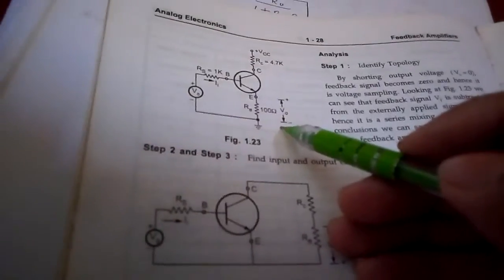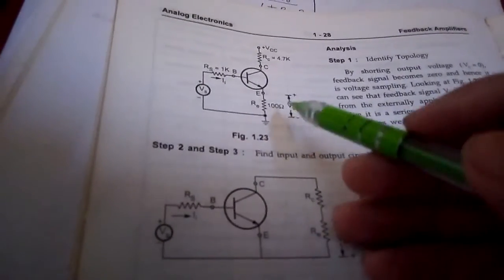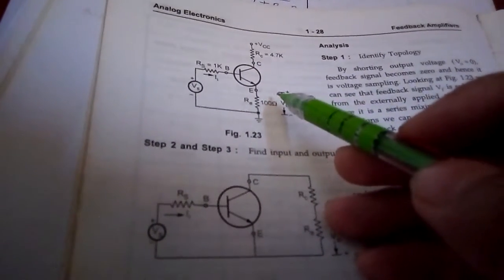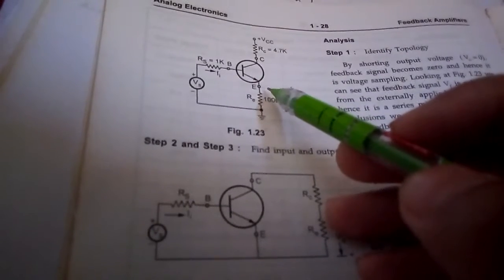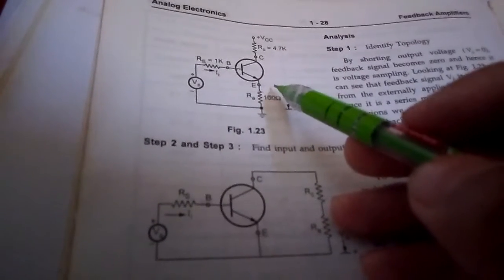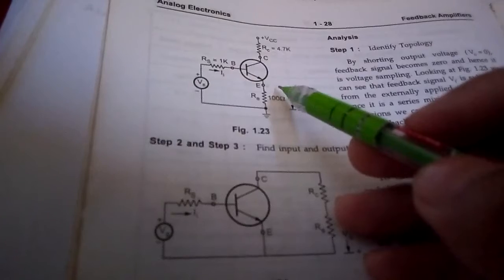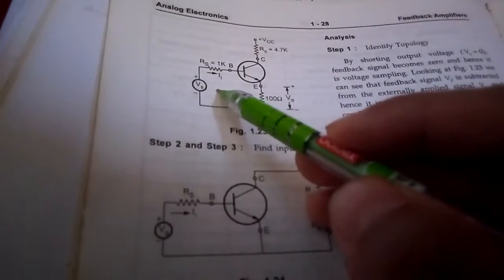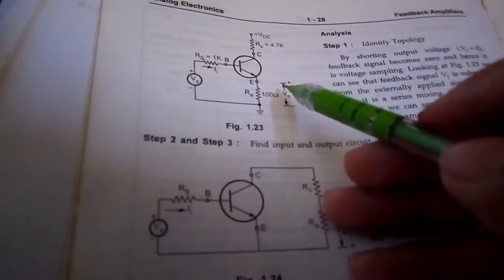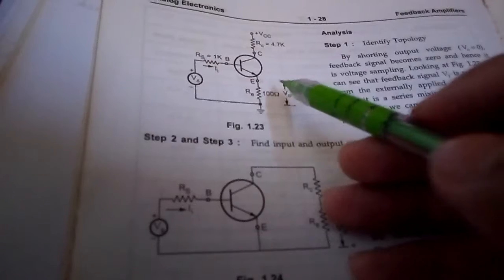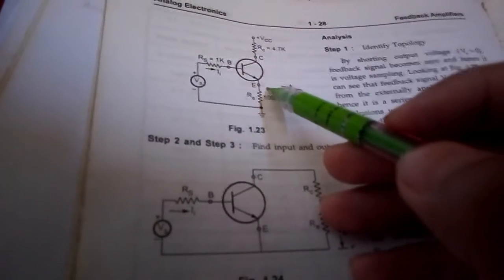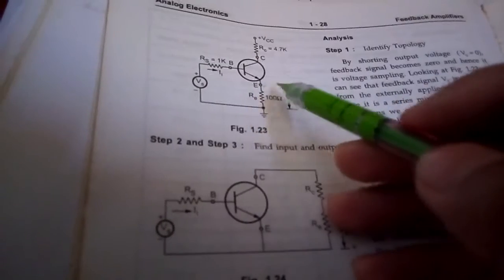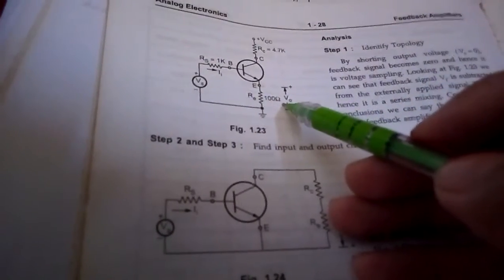Now look back again at our first circuit. Here we have to find out the sampling quantity and mixing quantity. Look, this is your output voltage, and feedback is directly related to this output voltage.